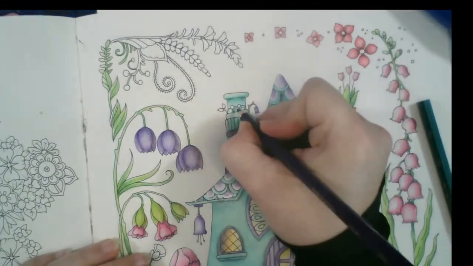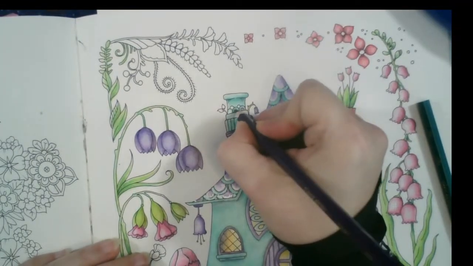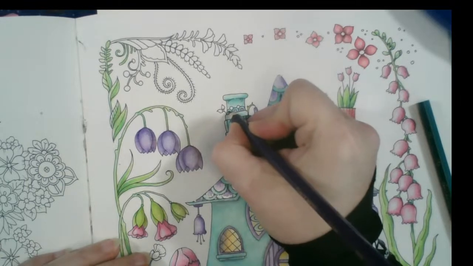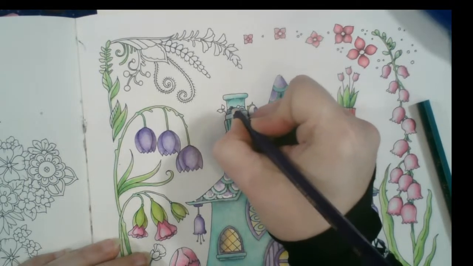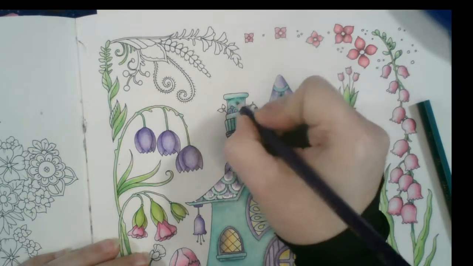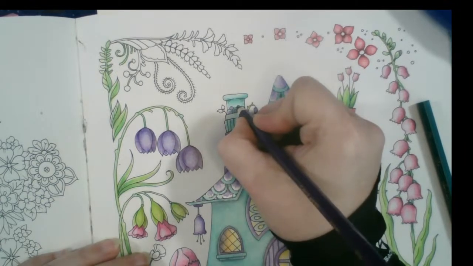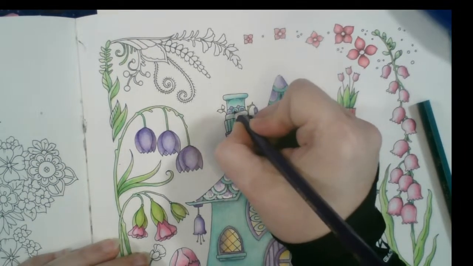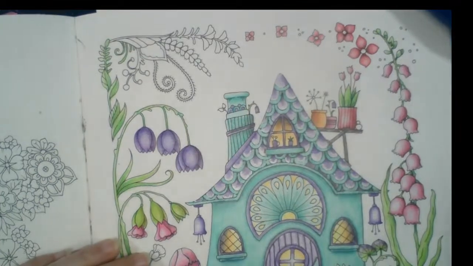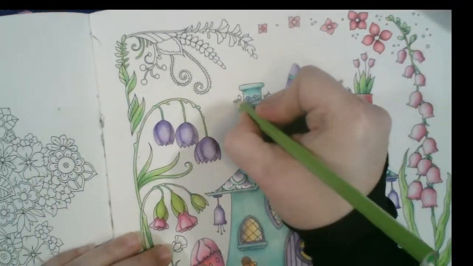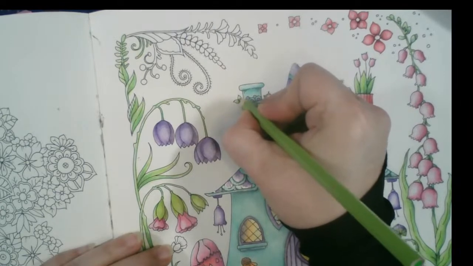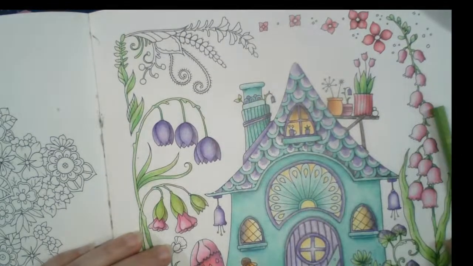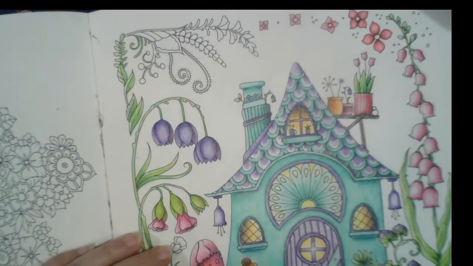We can come back with the purple. Kind of continue that purpley turquoise theme of the roof. And can throw in a little bit of green.